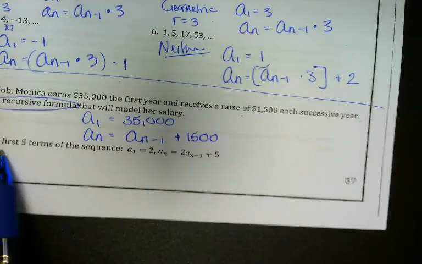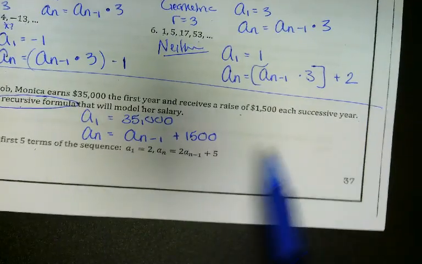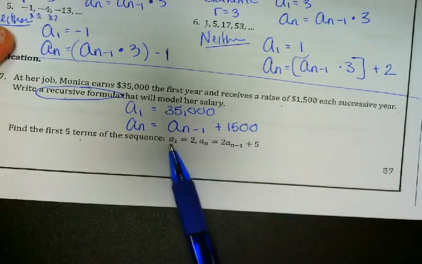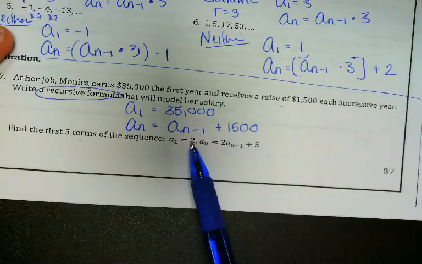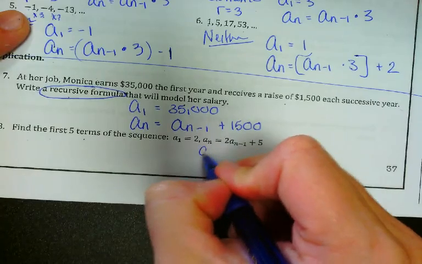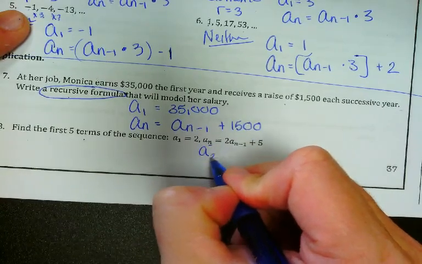Number 8 just says state the first 5 terms of the sequence. So now I know it's recursive because it uses this a sub n minus 1. And I currently have a sub 1, and I want the first 5, so the next thing I would want to find is a sub 2. So I'm going to replace all these little n's with a 2.